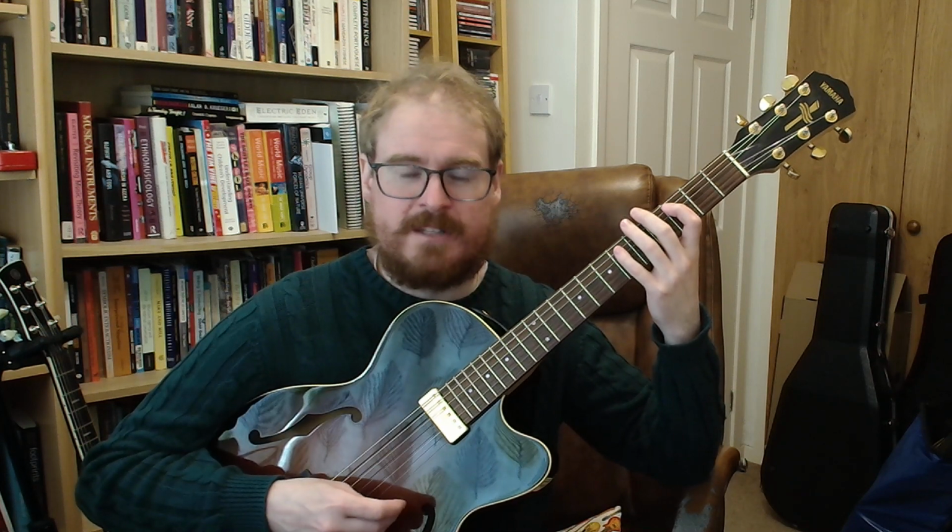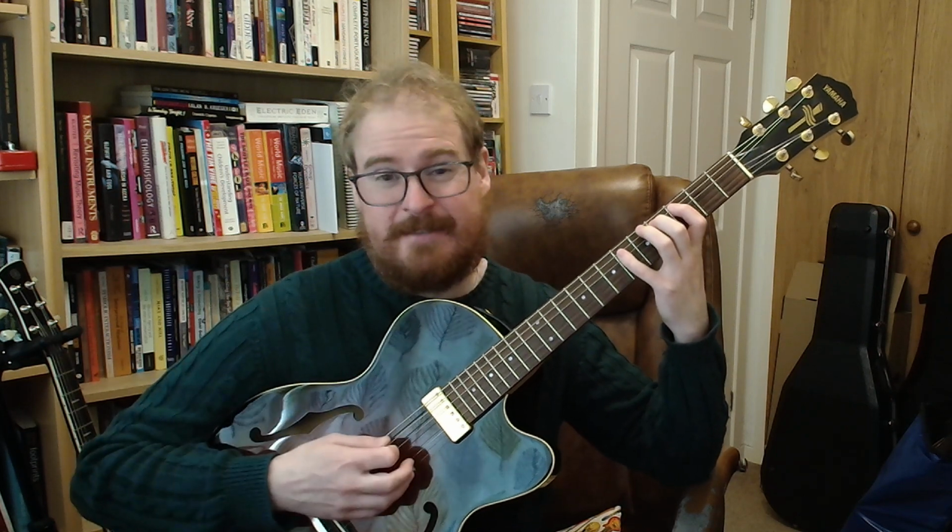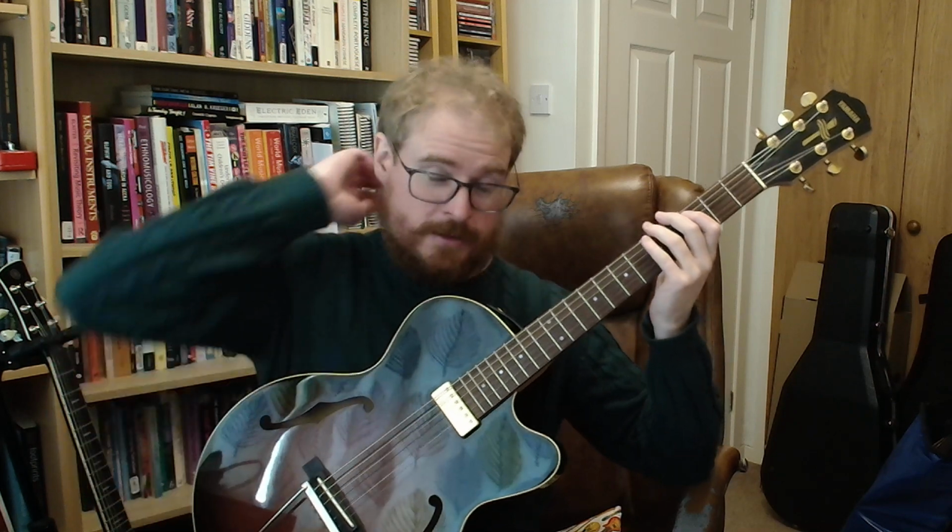Then I'm going to flatten the second degree of the scale. So at this stage we've got a flat 3, a flat 6, a flat 7, and now an additional flat 2. This is C Phrygian. This is often strongly associated with flamenco music, music of the Mediterranean and the Middle East.